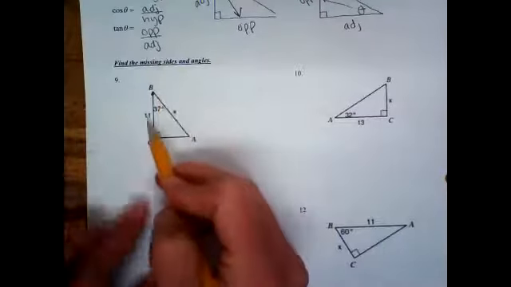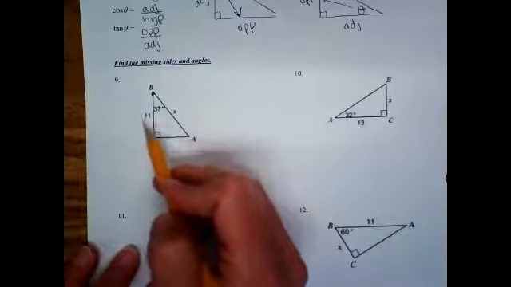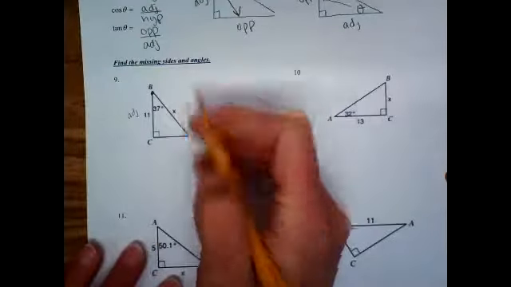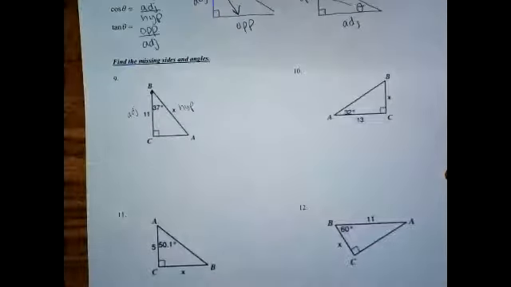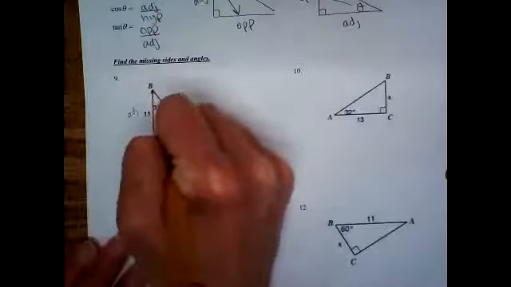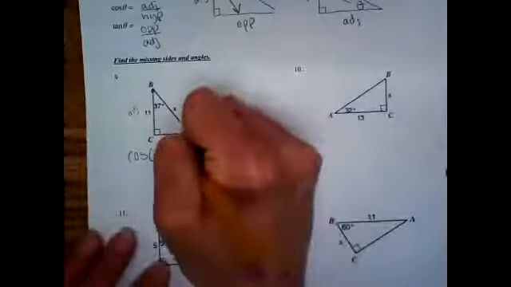Okay. So that means 11 is what? The hypotenuse, the adjacent, or the opposite? What is this that we have? Good. That's adjacent. And what's x? Hypotenuse. Do we want sine, cosine, or tangent? If we have adjacent and hypotenuse, sine, cosine, or tangent? Good, cosine. It will be cosine of 37 degrees equals 11 over x.